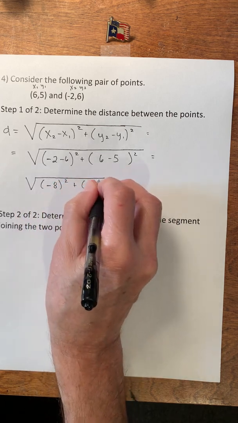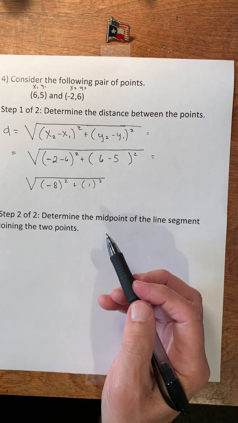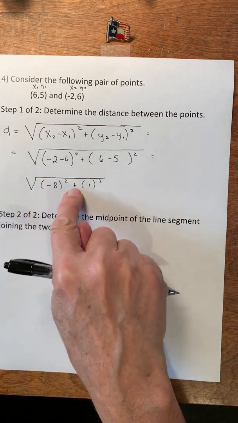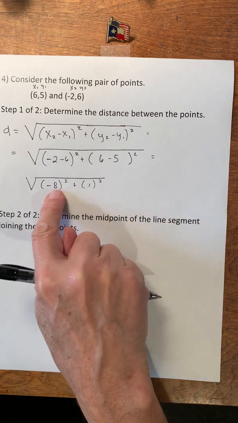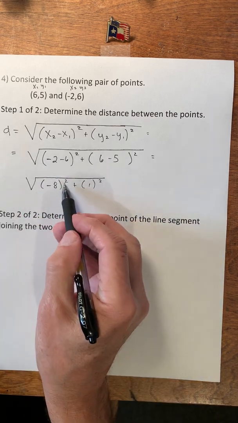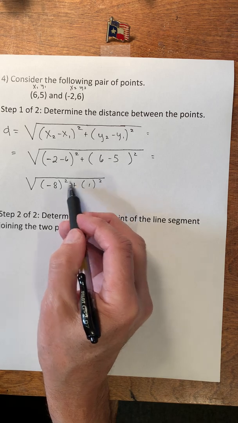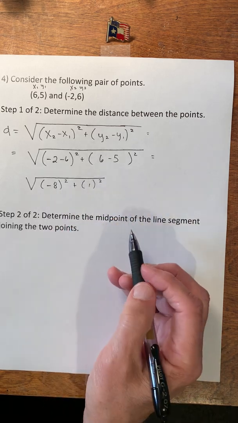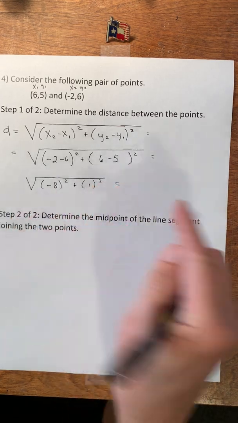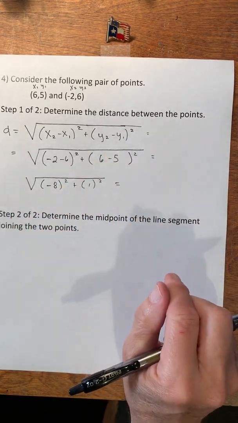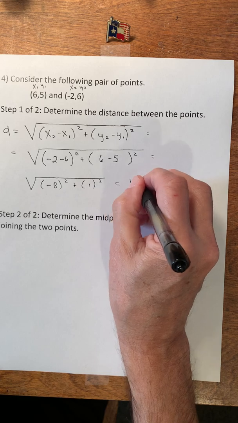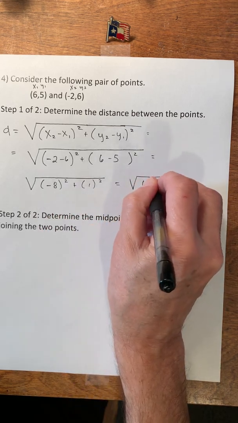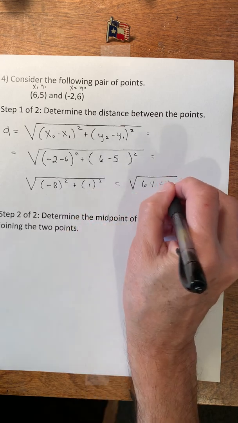That's 1. Now, when you do your distance formula, you are always going to get a positive number plus a positive number. Always positive? Why? Because of that right there. Since you're squaring whatever's in the parentheses, you're always going to get a positive number plus a positive number. So if you ever get a negative plus a positive, go back and check you did something wrong. So this will always be positive because I'm squaring it. This will always be positive because I'm squaring it.